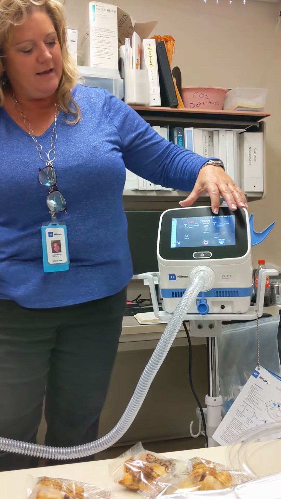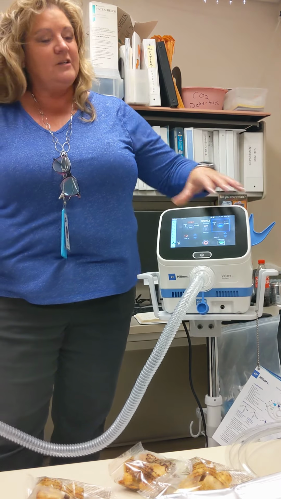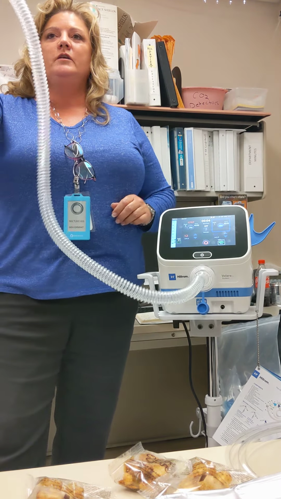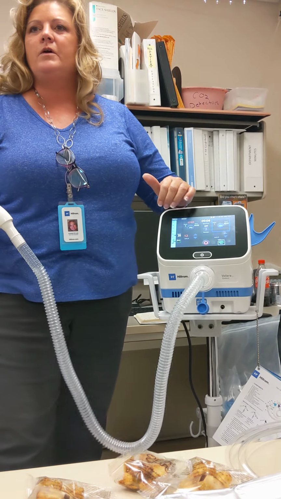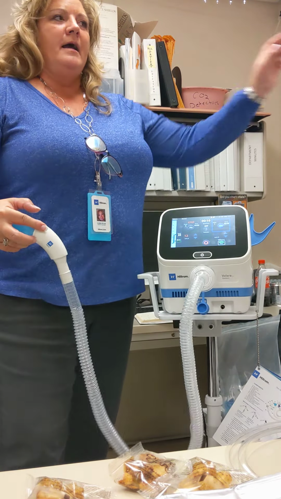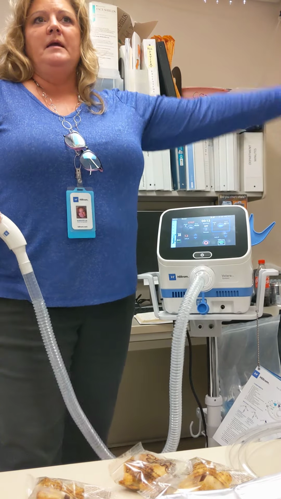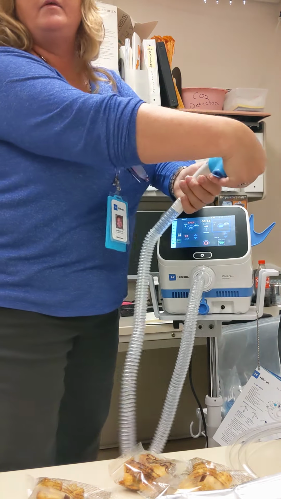I turn it on. I turn my CF on. I occlude it. I let it ramp up 8 to 10 seconds or so, depending on where you are. I have my FiO2 increased on my patient, and then I put it in.